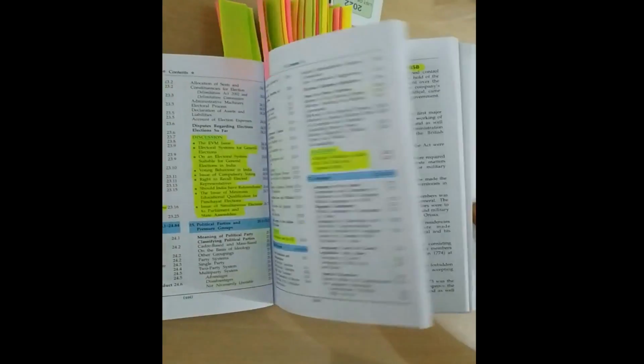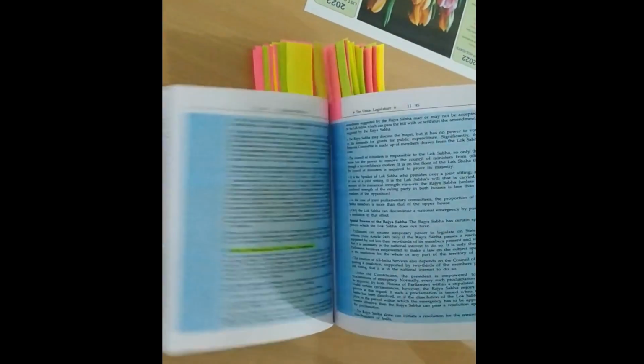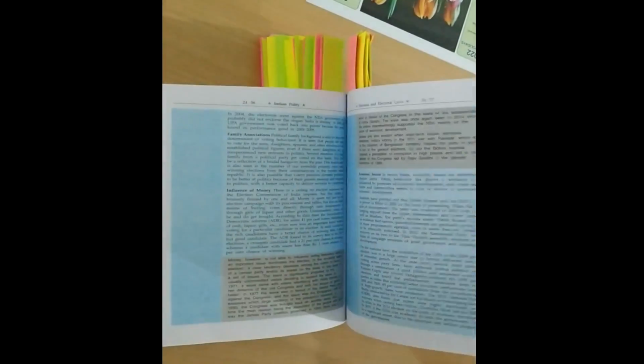All in all, a comprehensive but precise coverage of Indian polity and political system. It would serve the discerning student who wants to gain that vital edge over competitors.